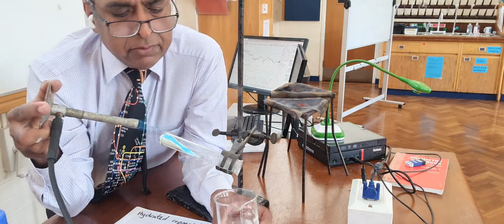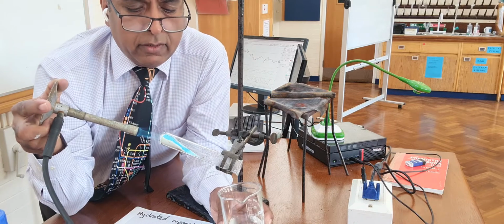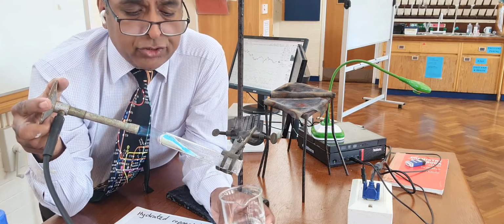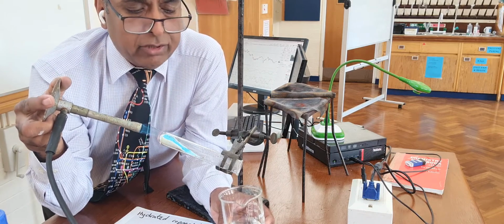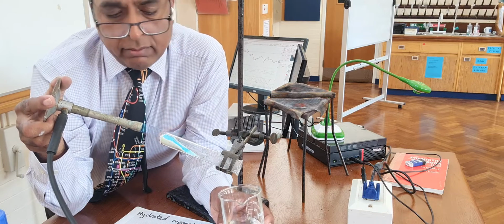Now, I can't seem to get the inside middle of that test tube hot enough to drive off the water because it's staying blue.